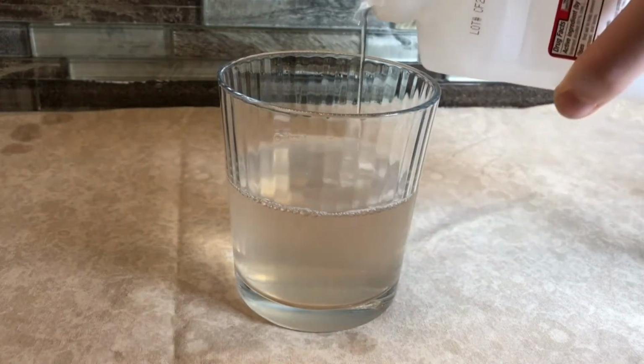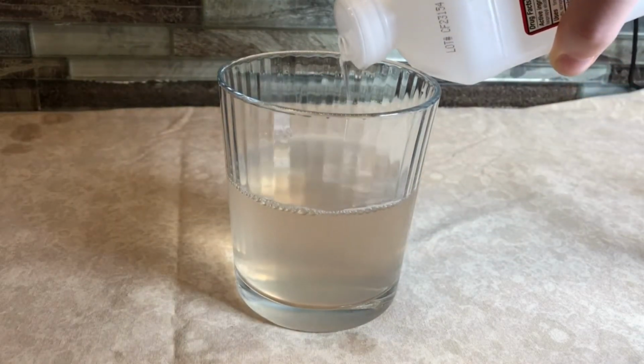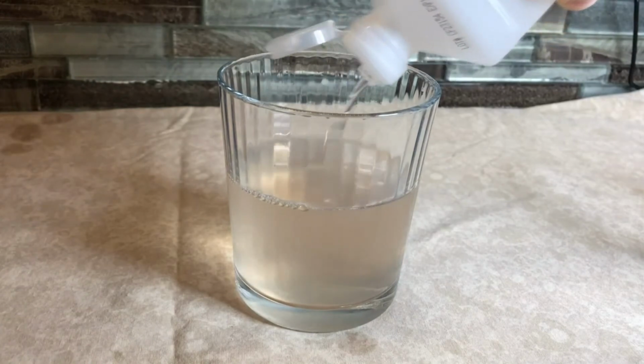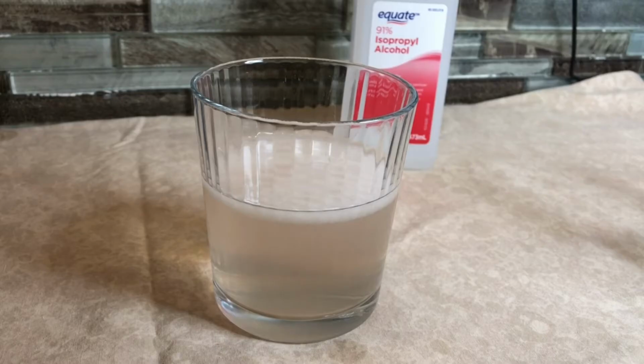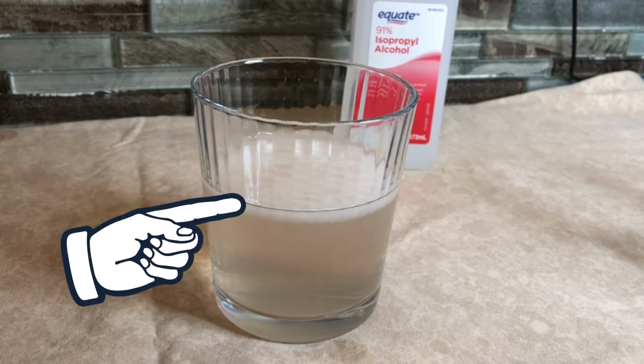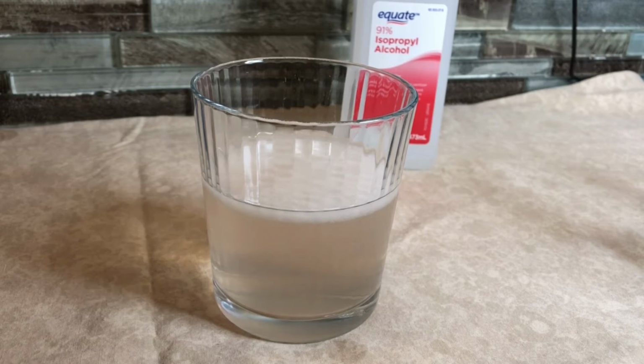Gently pour the alcohol into the cup with the liquid. Create a layer of alcohol about 1 or 2 inches. Let the cup sit for about 8 minutes. A substance will start to bubble and clump up. This white substance is the DNA of the banana.